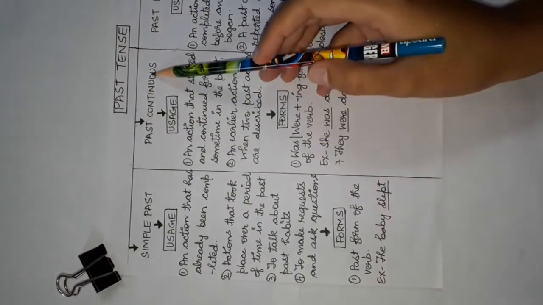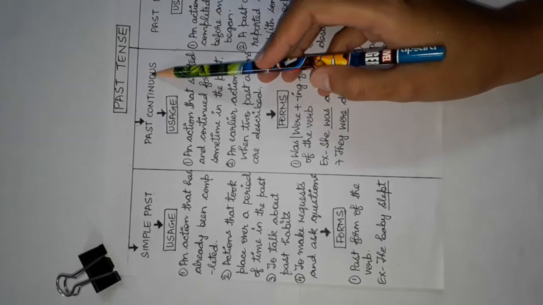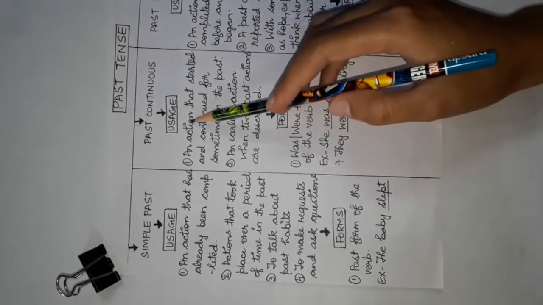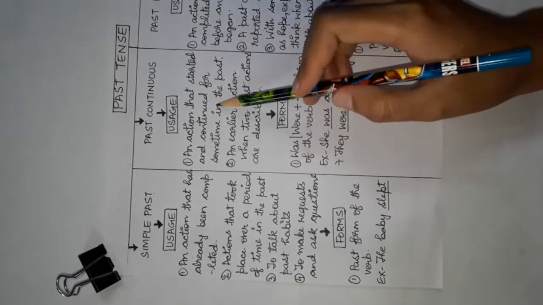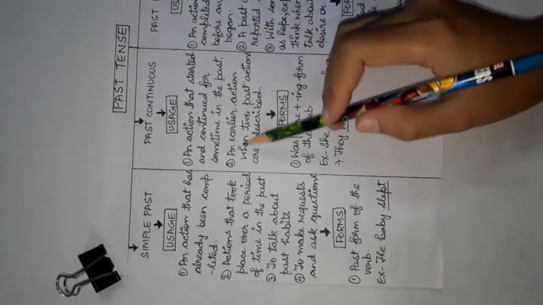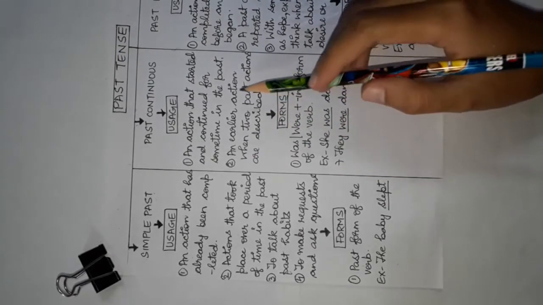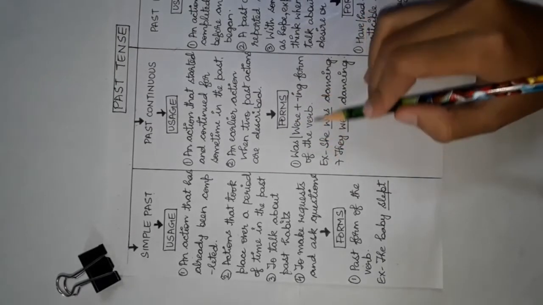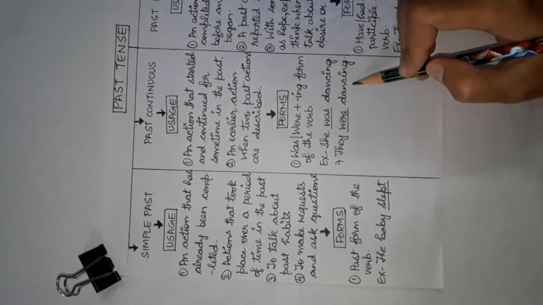Then in past continuous, verbs that show actions that continued for some time in the past are said to be in the past continuous tense. The usages are an action that started and continued for some time in the past, and an earlier action when two past actions are described. It takes was and were, and we take the ing form of the verb. So it will give us she was dancing, they were dancing.